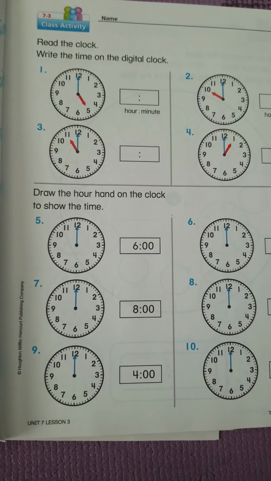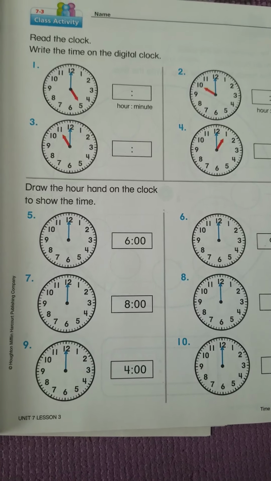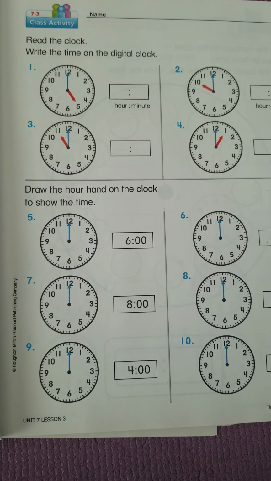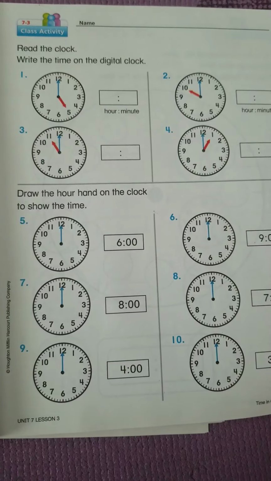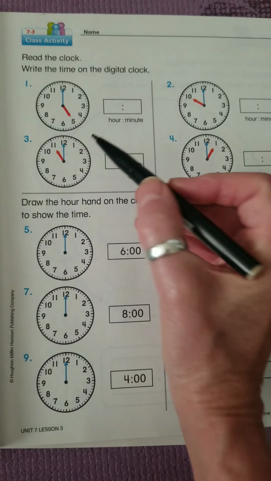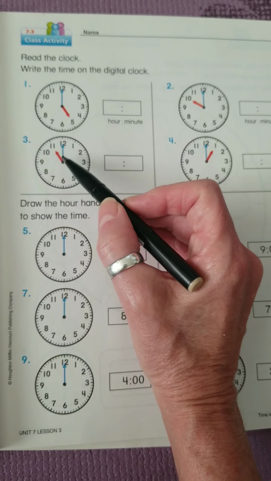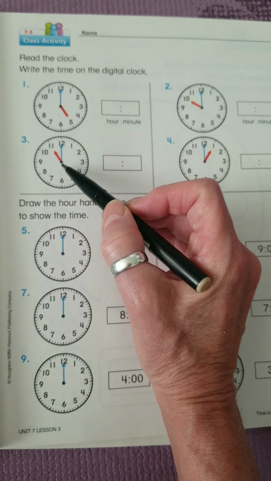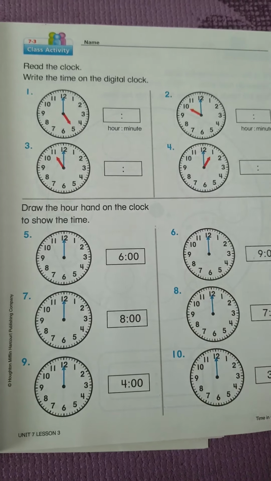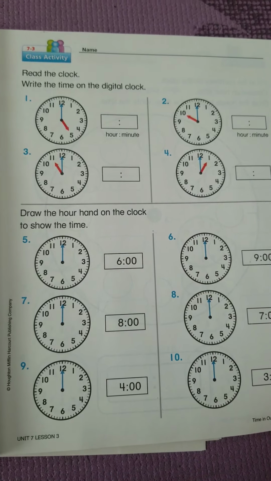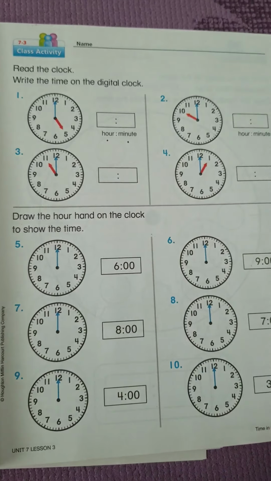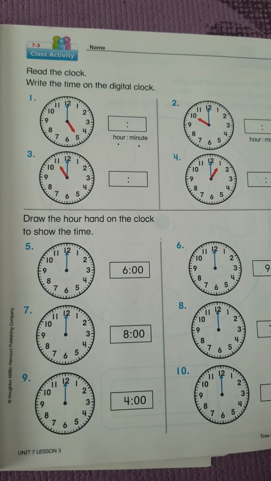So as you remember, we were learning about reading the clock. This is an analog clock and this is a digital clock. And you'll remember that there is the short hand, which is also called the hour hand, and it tells us the hour. And there's the long hand, and that's the minute hand, and it tells us the minutes. When we write the time, we write the hour first and the minute second on a digital clock.